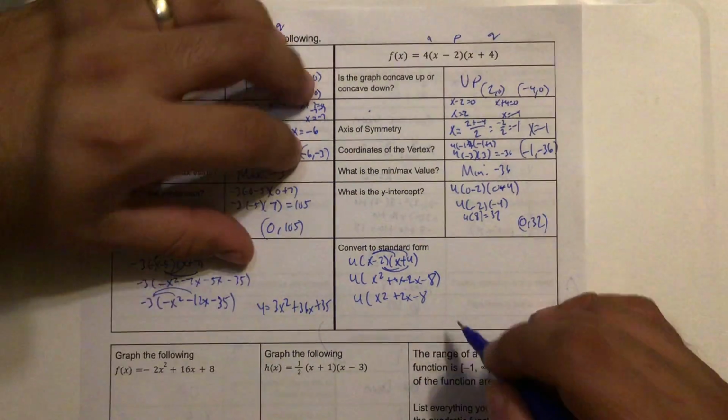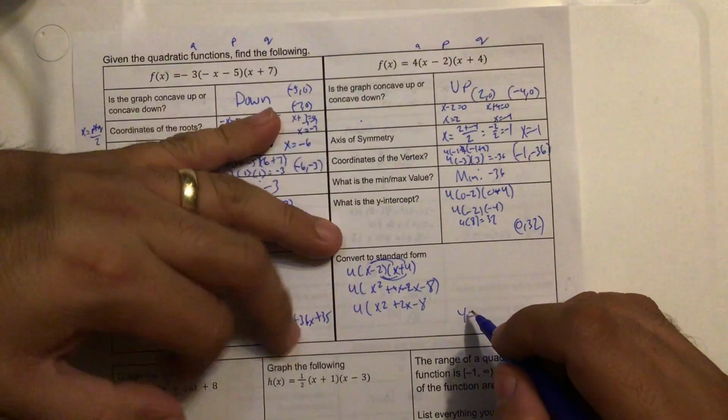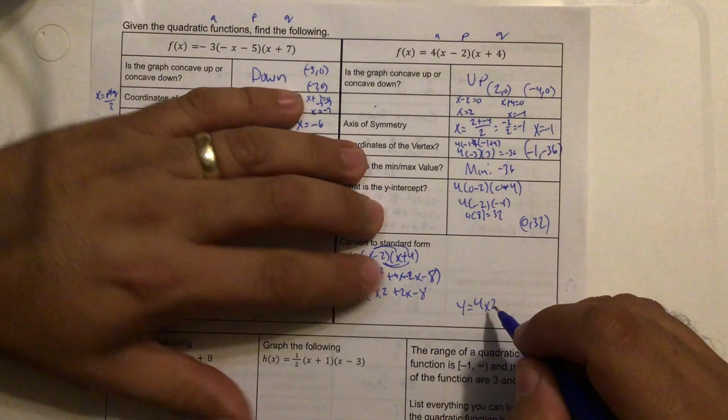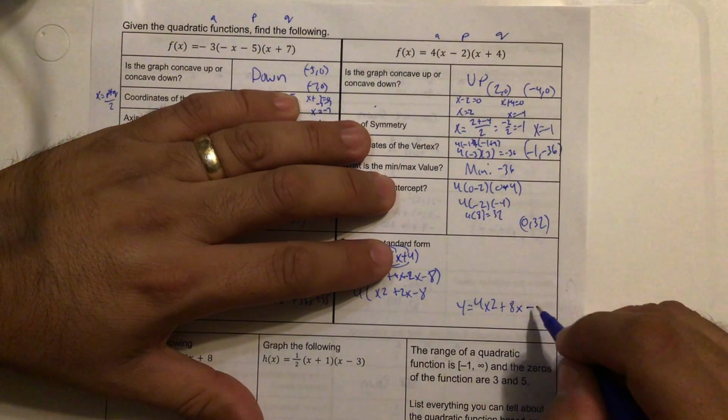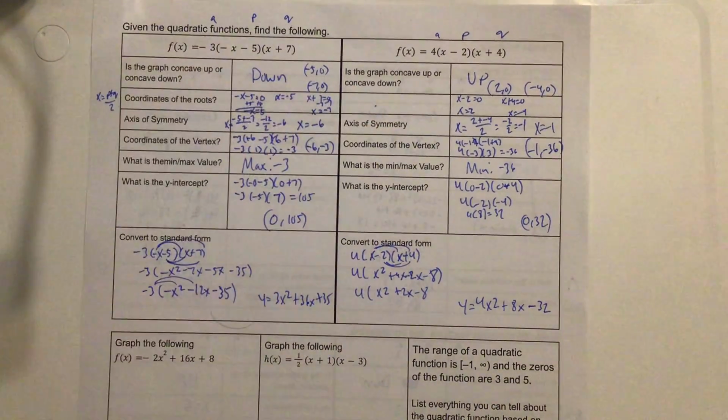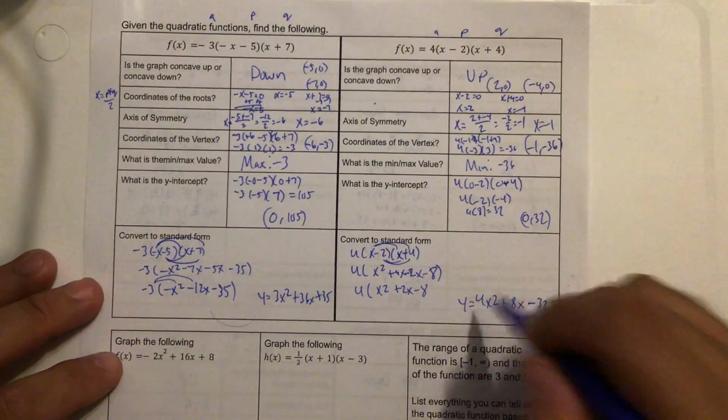Last, we're going to distribute this 4. 4 times x squared is 4x squared. 4 times 2x is 8x. And 4 times negative 8 is negative 32. And that is my equation there.